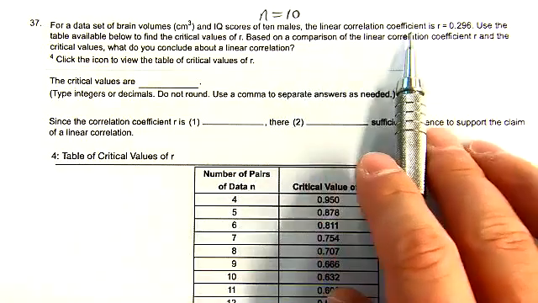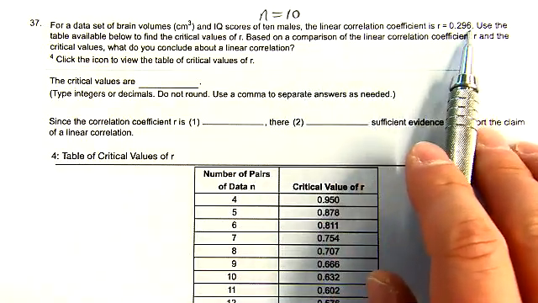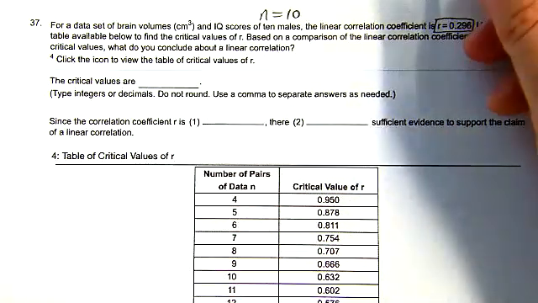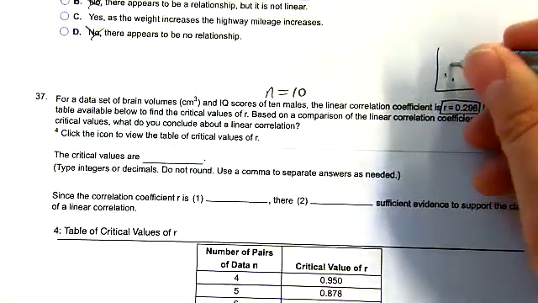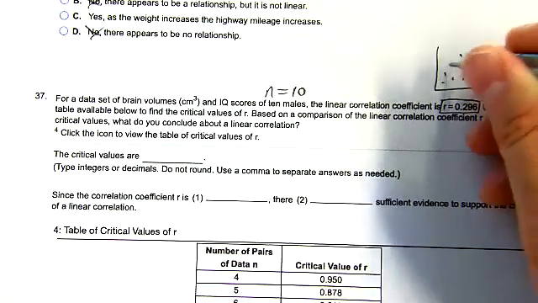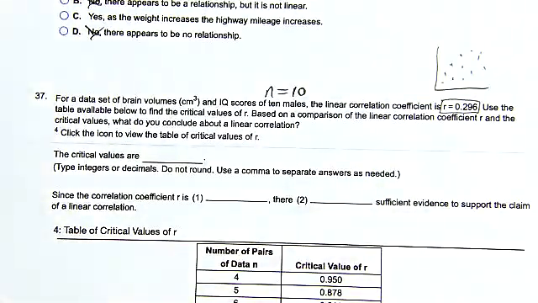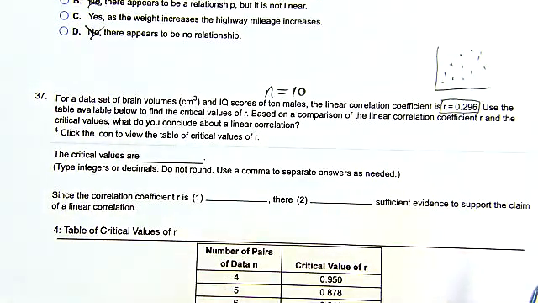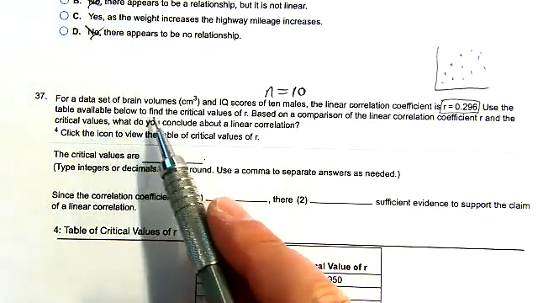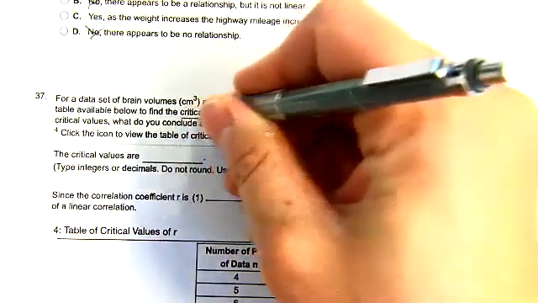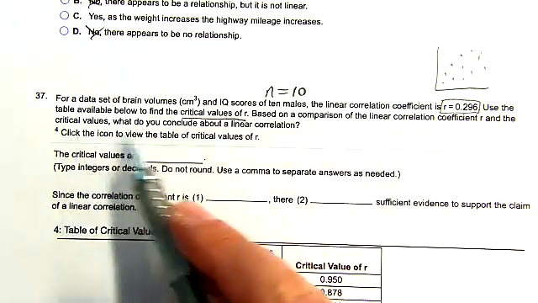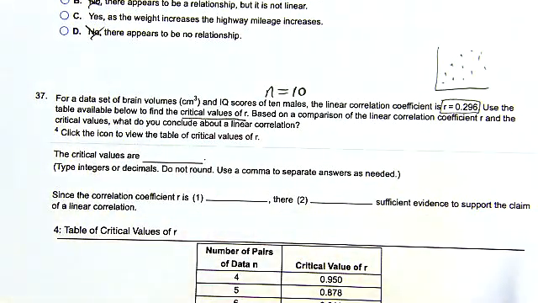The linear correlation coefficient R is equal to 0.296. Notice that's a very low number, which means that the pattern is up and to the right because it's positive, but it's probably pretty cloudy, right? It's probably something like this. Because if R isn't close to 1, these dots are not close to a straight line. Use the table available below to find the critical values of R. Based on a comparison of the linear correlation coefficient R and the critical values, what do you conclude about linear correlation?